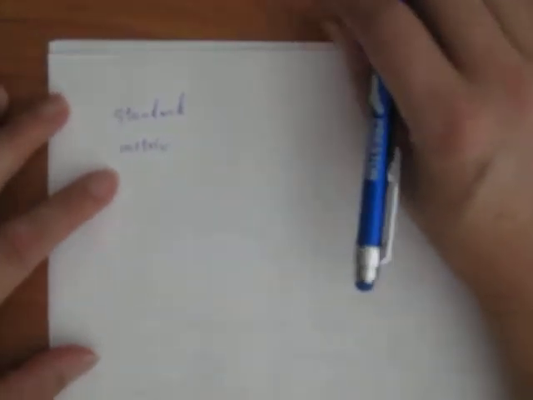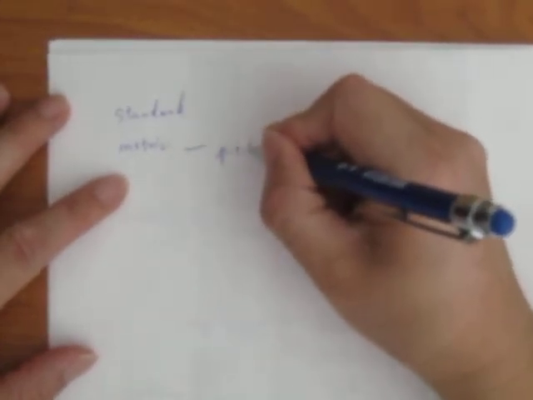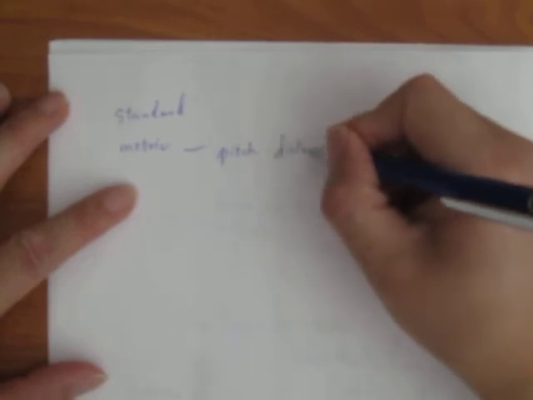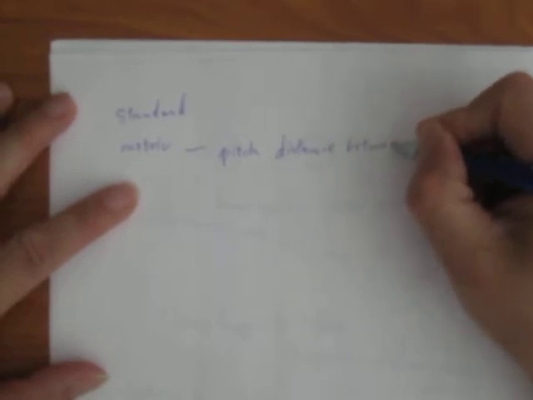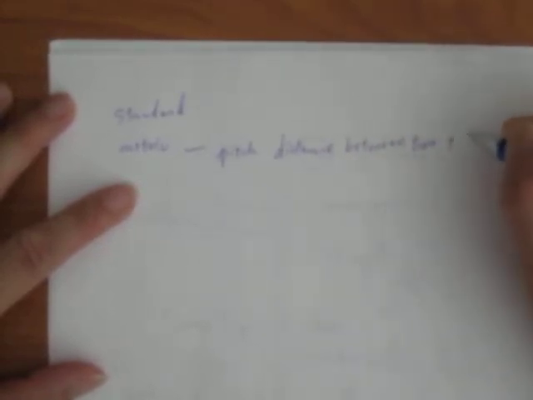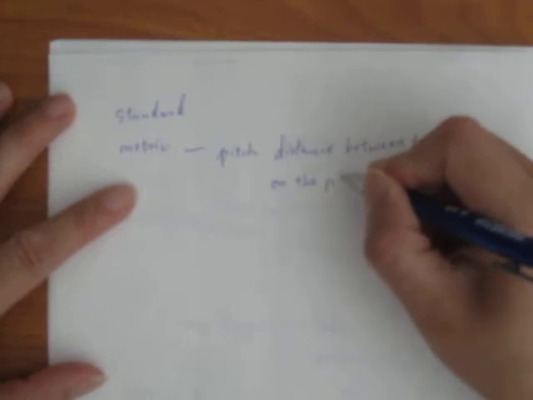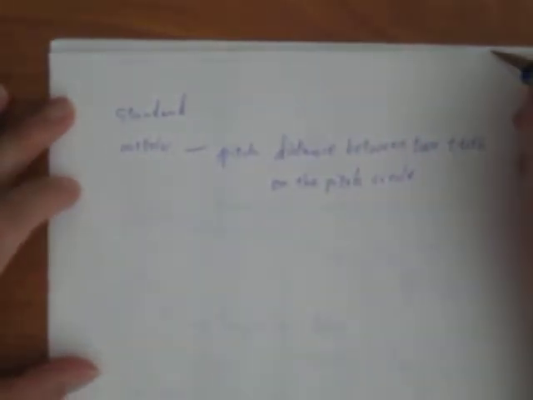A pitch in metric is actually the distance between two adjacent teeth, okay? Two adjacent teeth on the pitch circle. So that's the definition of pitch.